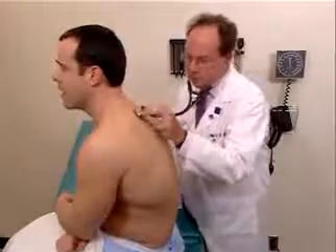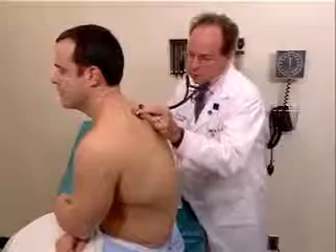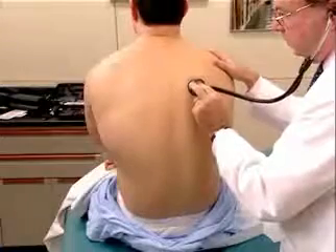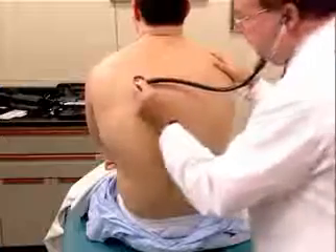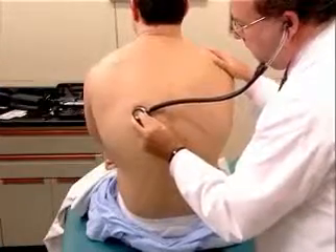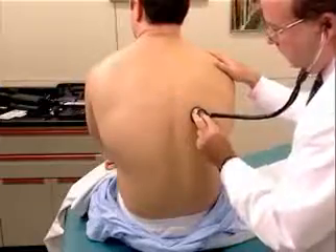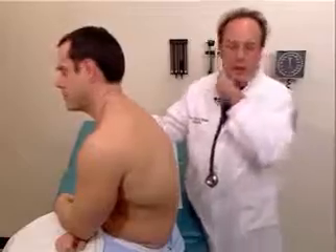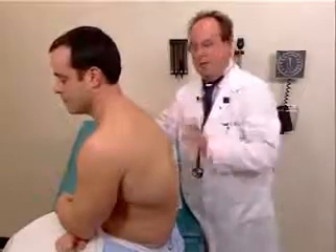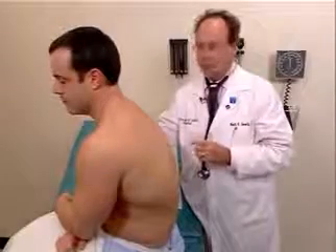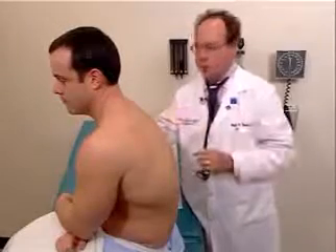Big breath in. Again. Good. And just breathe normally. Notice again that we went from side to side and that we listen in a complete respiratory cycle, inspiration and expiration, in each of the areas evaluated.